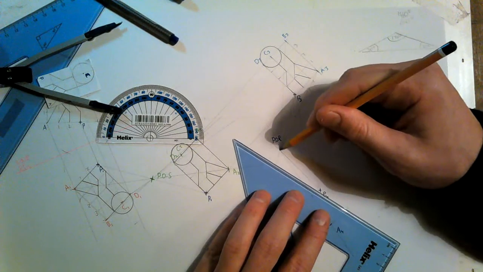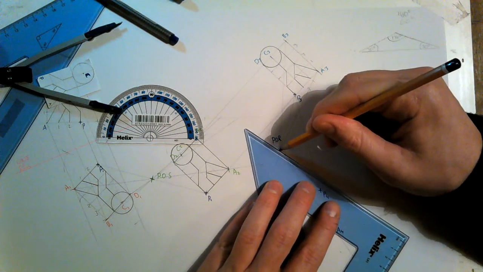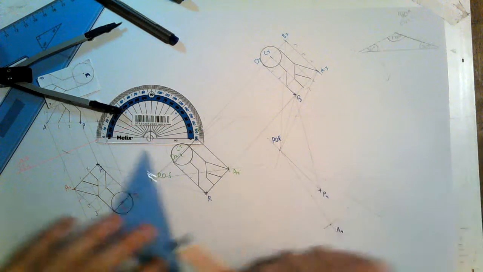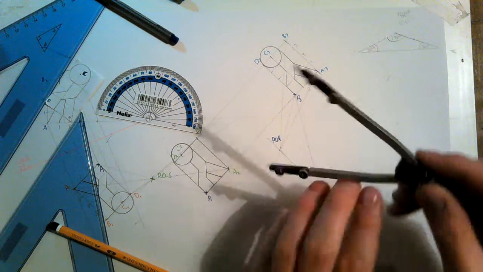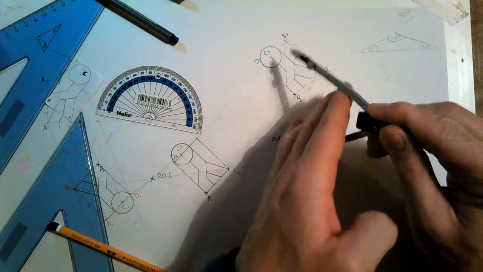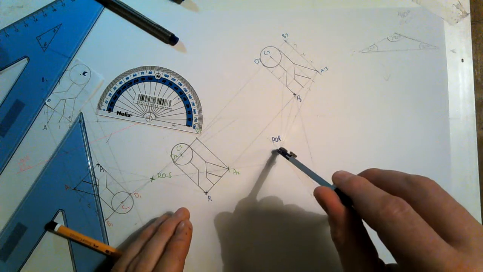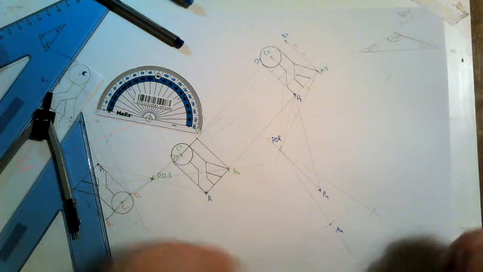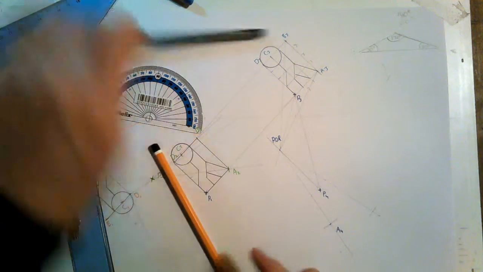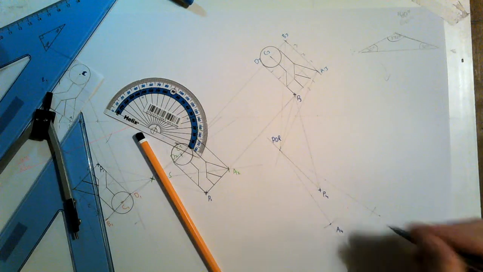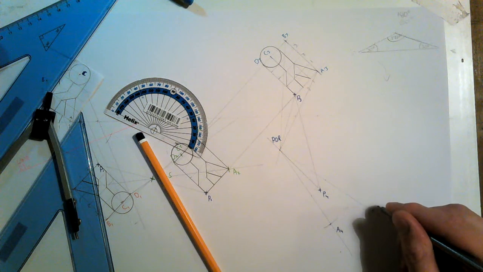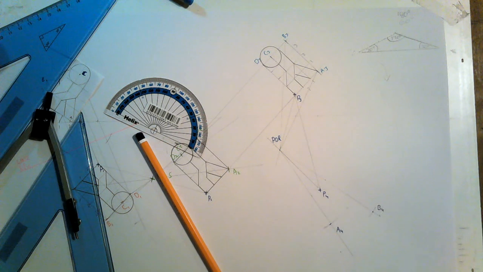That's giving me the angle. I now need to set my distance, B3. Rotate it. That is now B4.